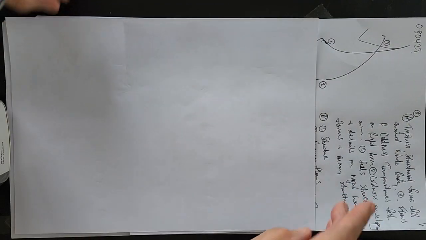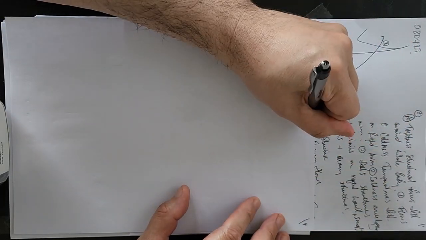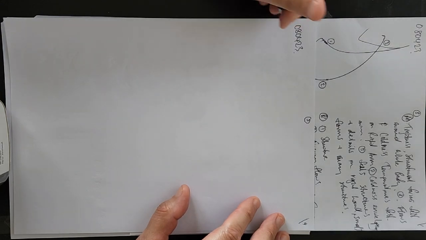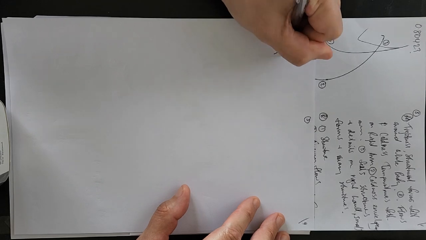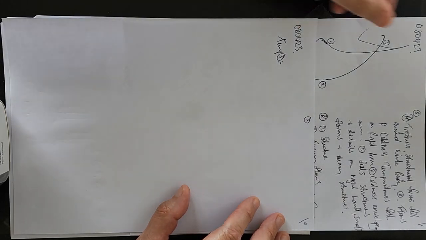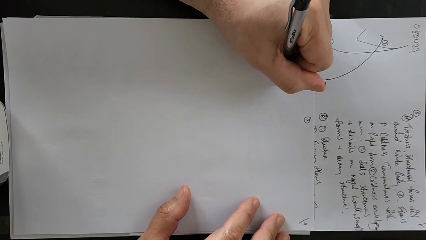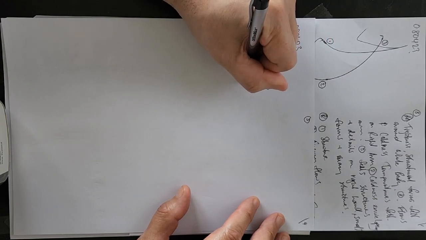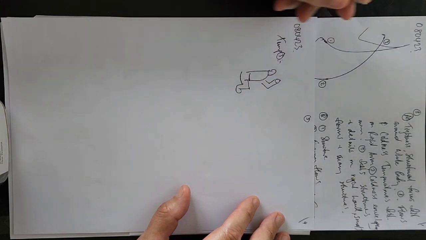Let's do it. 3, 4. 3. It's weird. Okay, body, head.